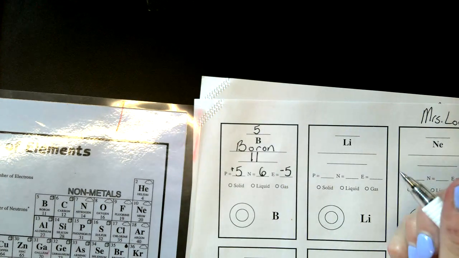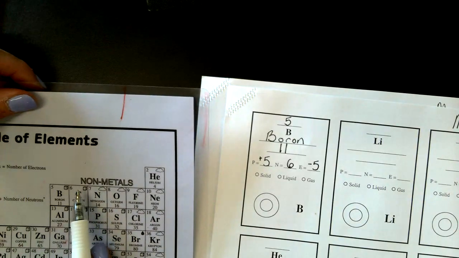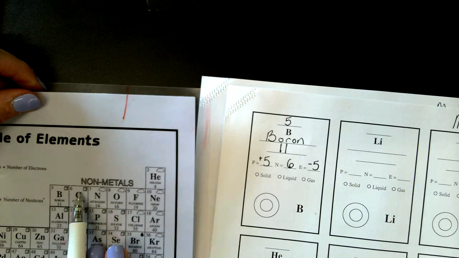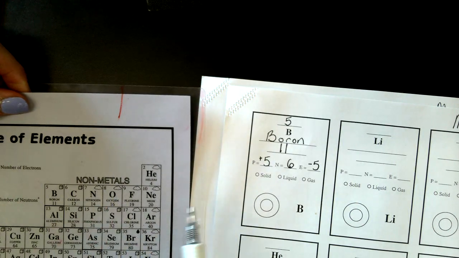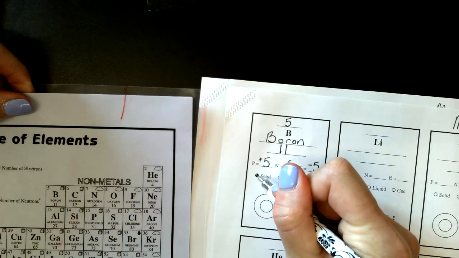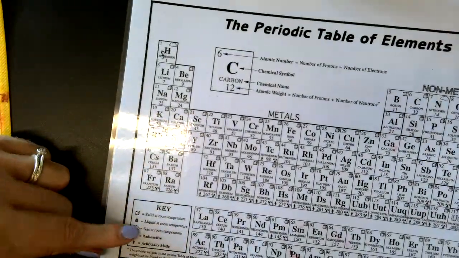At this point, I'm going to determine if it's a solid, liquid, or gas. If you're using the periodic tables that are on the screen or on the table, a solid is a square, a liquid is a drop, and a gas is a little cloud. So this is a solid. There is usually a key found on a periodic table that can help you. Each periodic table has a key. It's just a matter of looking for it.